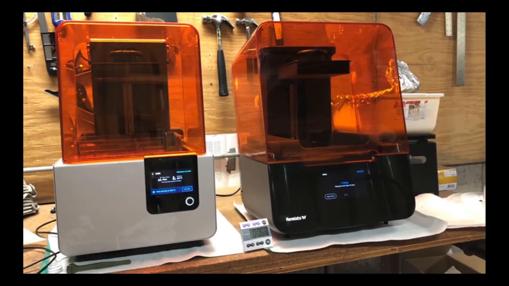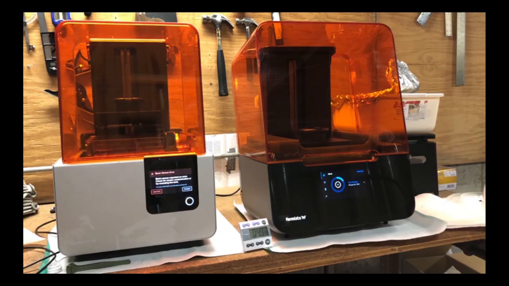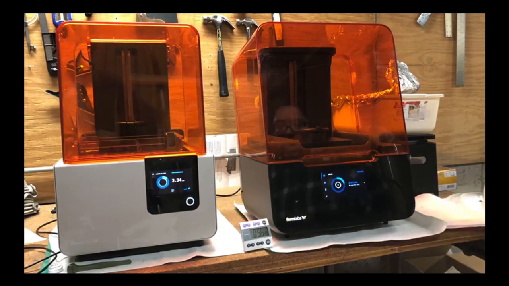We started the print at the same time, both printers, but both printers need to heat up the tank to 31 degrees Celsius. And surprisingly, we found out that the Form 2 was about 6 minutes faster than the Form 3 to heat up the tank. So that's something that I was surprised about, because I would think that the Form 3 would heat up much faster than the Form 2. Okay, so that's about it for the videos.